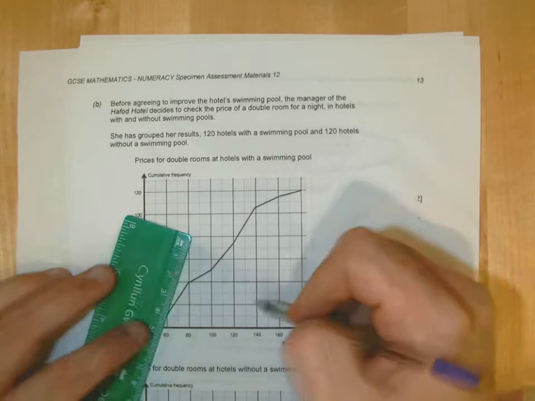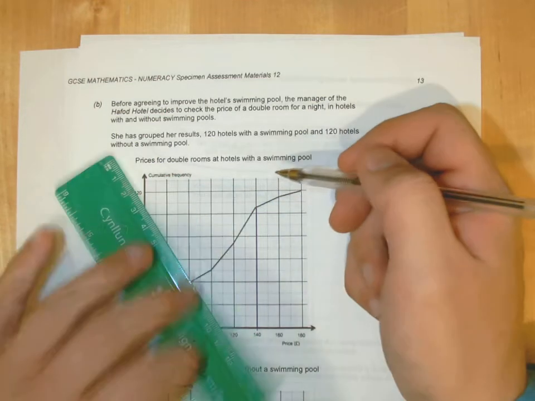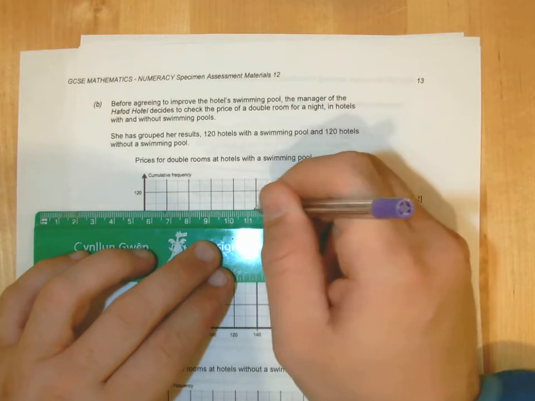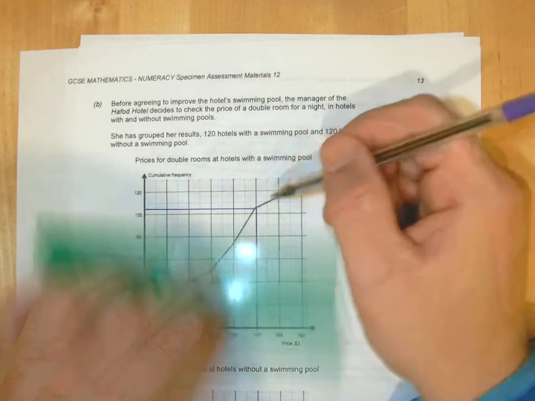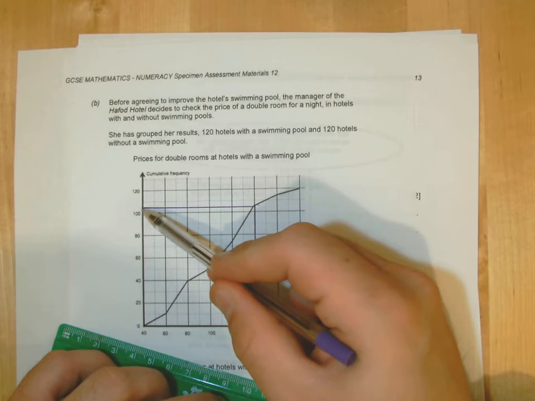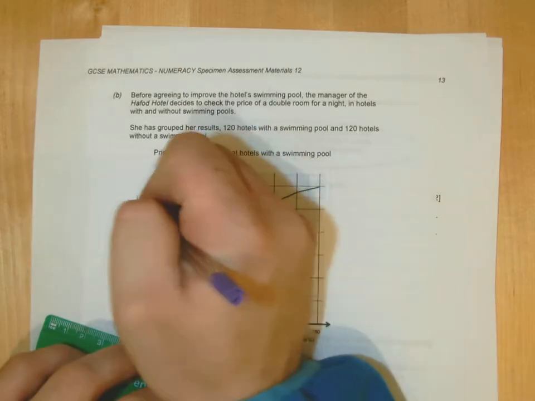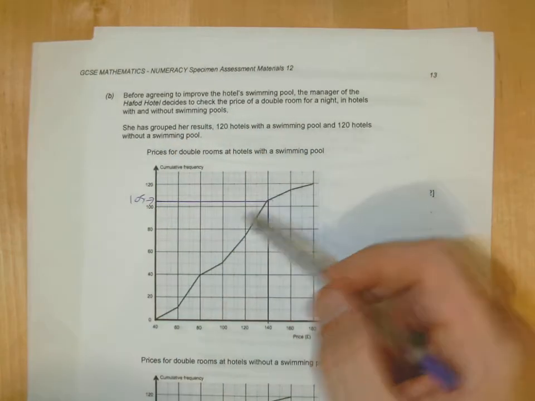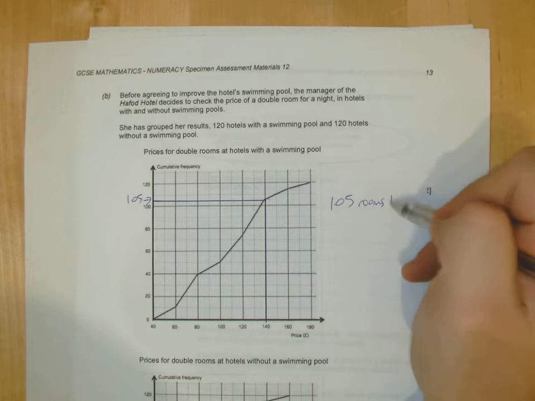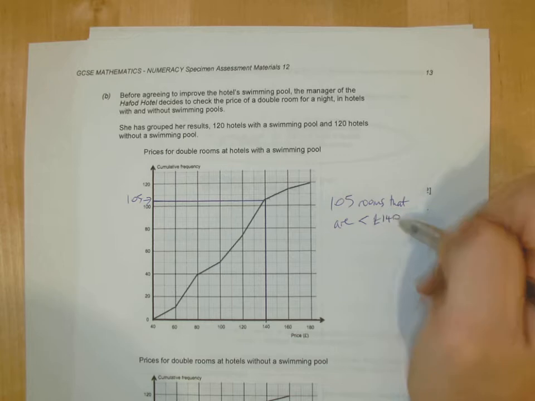With a swimming pool, £140 is here. So if I draw a line up to hit the cumulative frequency curve, and then read across, you can see what it's going to be. Now, if you look at the scale, that's 100, 120, 110's in the middle, and in the middle of that it's got to be 105. So we've got 105 there. In other words, we've got 105 rooms so far that are less than £140.